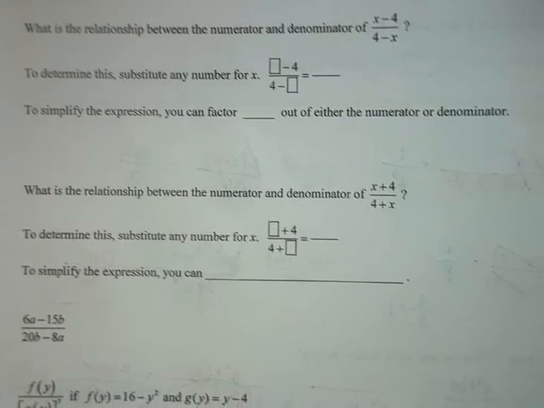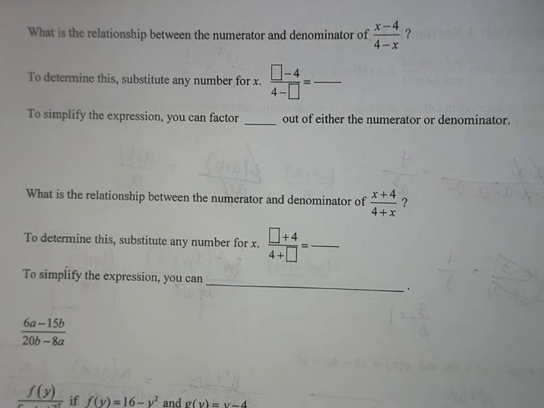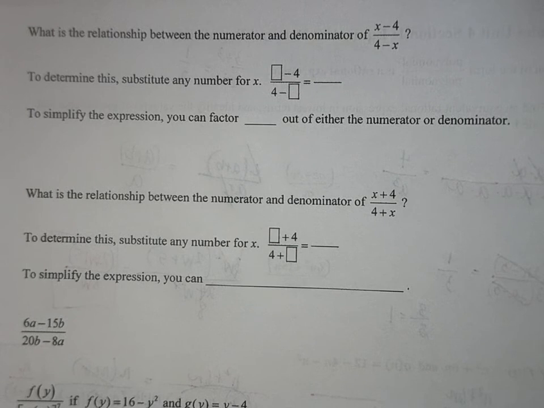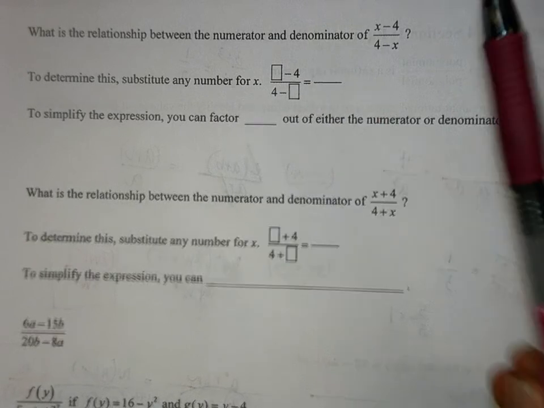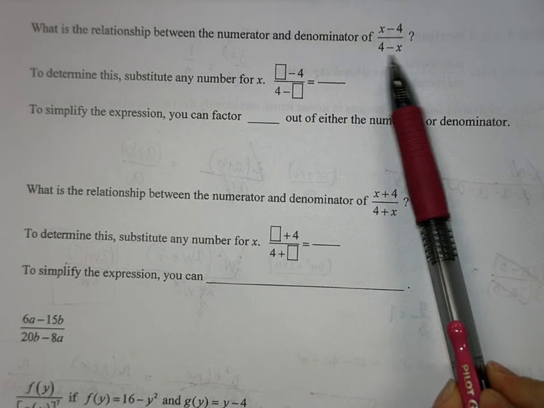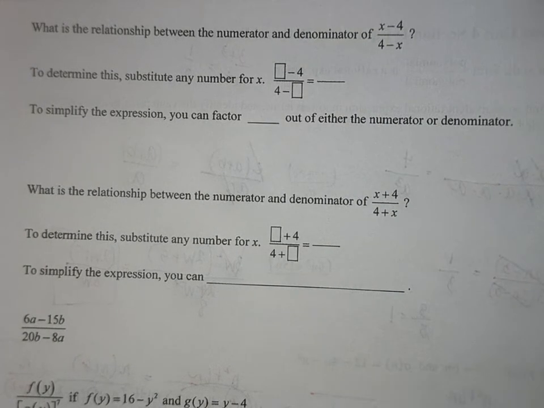This is not anything new. We just talked about this last unit. Okay? So if you look here, it says, what is the relationship between the numerator and the denominator? They're switched. Good. That works. Notice on this one, the 4 is negative, but on this one, the 4 is positive and the x is negative. So they've flipped. How could we make them so that they're the same? Yeah, we can factor out a -1.